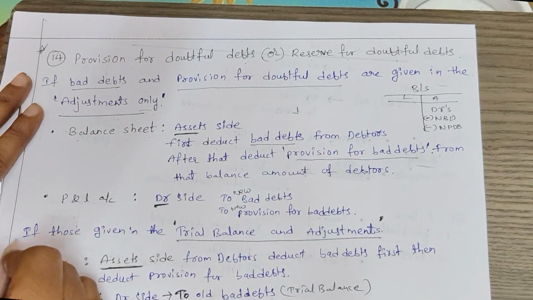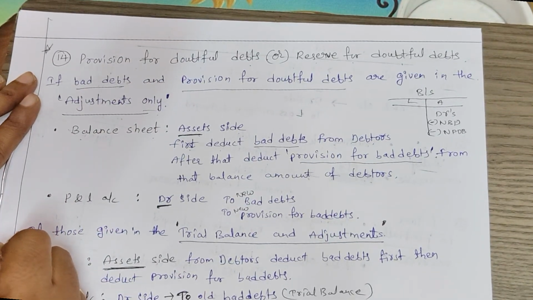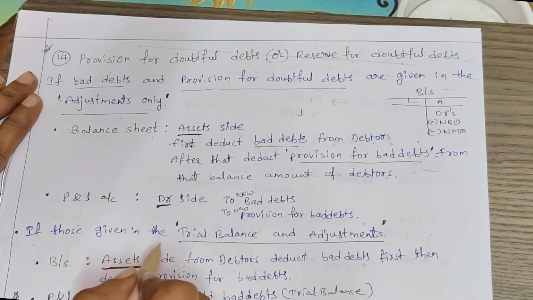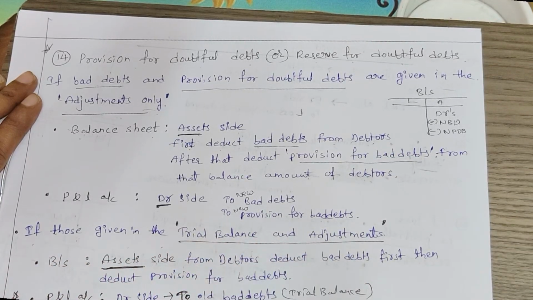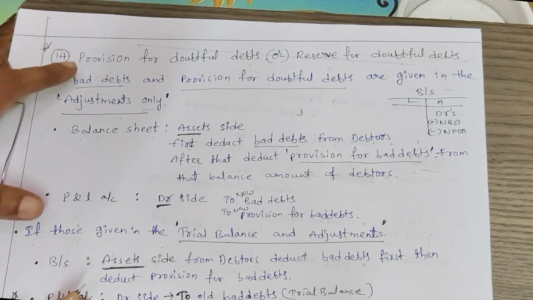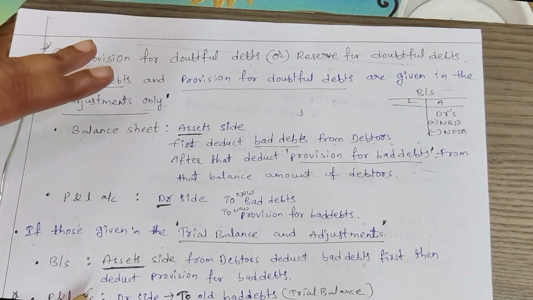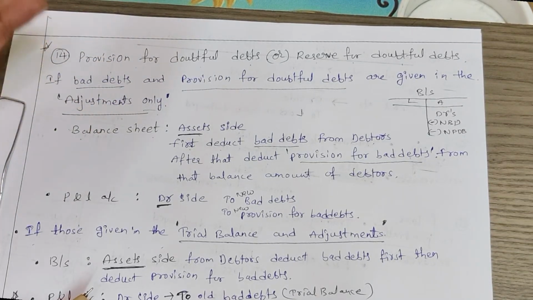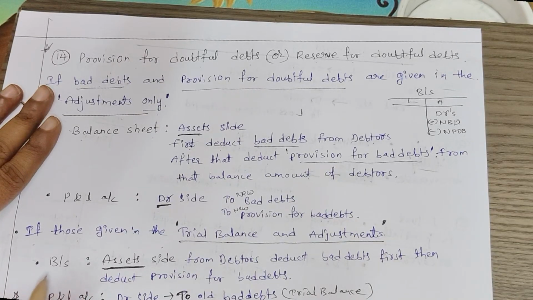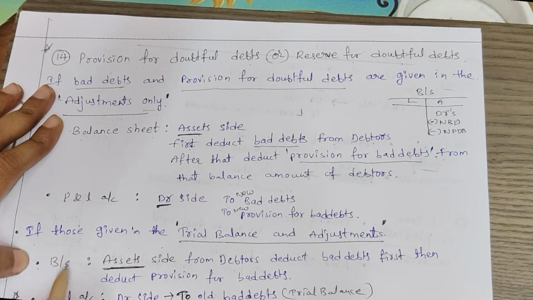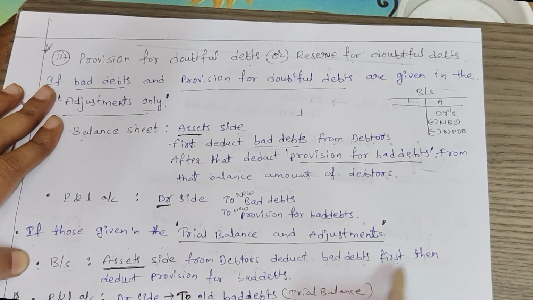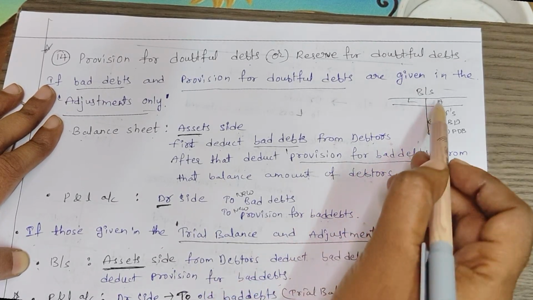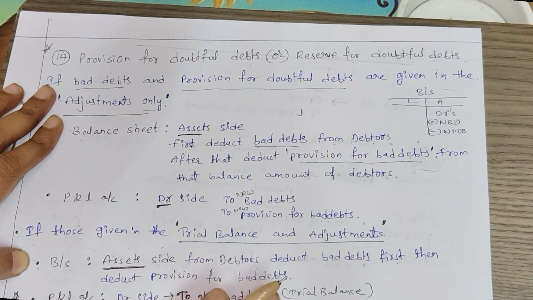Okay, and one more point related to this. If bad debts and provision for doubtful debts are given in the trial balance as well as in the adjustments, how should we adjust? See, on the balance sheet asset side, from debtors deduct bad debts first, then deduct provision for bad debts. Like this only, first point: first we deduct bad debts, then we deduct provision for bad debts.